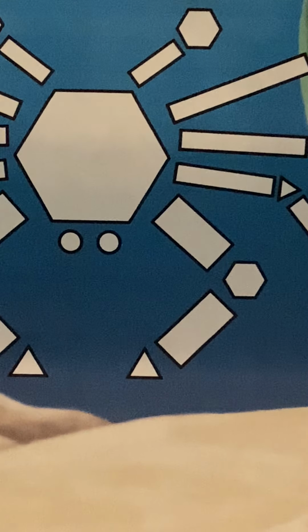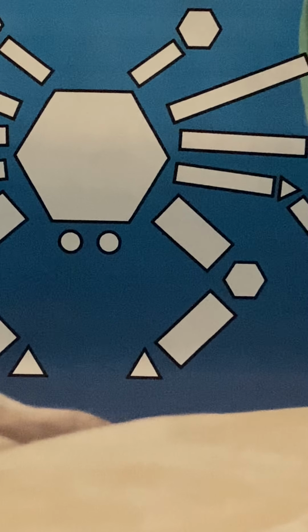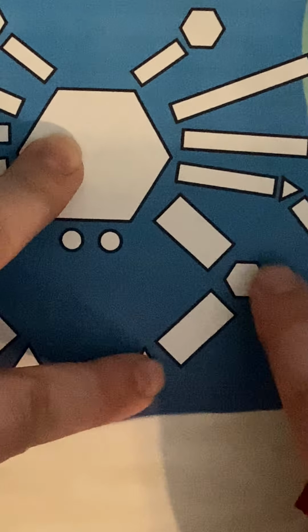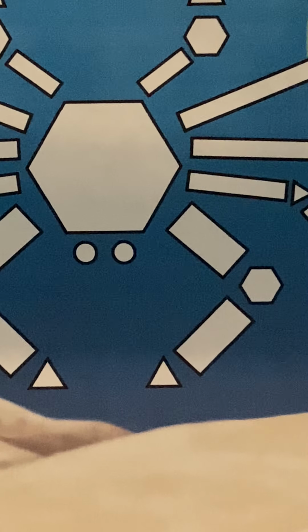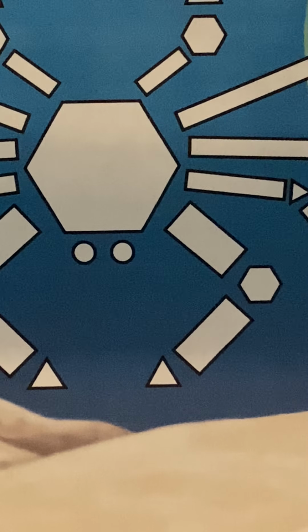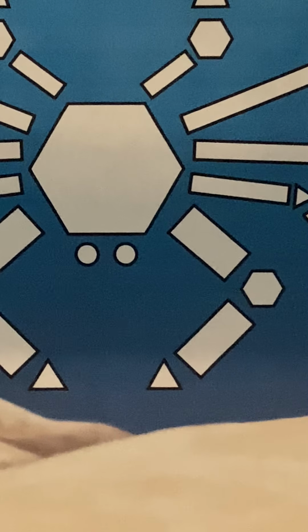So this shape has four sides and 4 vertices. What shape is that? And if we look, we can see that there's 2 long sides and there's 2 short sides. So what shape had 4 vertices, 4 sides, and 2 sides that were long and 2 that were short? What was that shape called? That was a rectangle, so we know that that's not a hexagon.